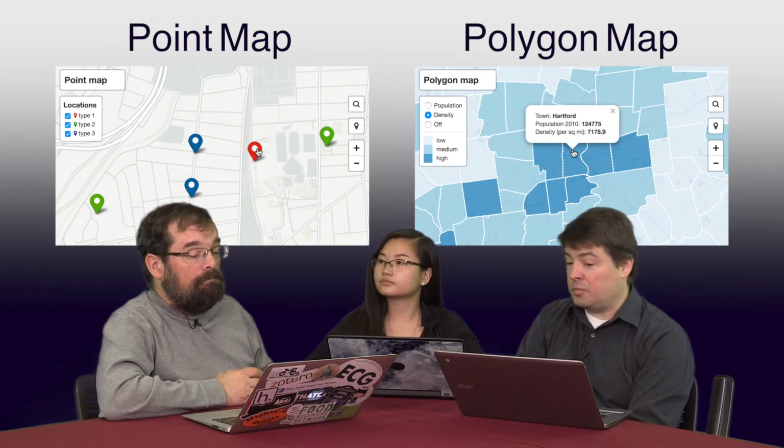In a point map, each marker represents one specific location, such as an address, which you can represent with a different color or icon. In a polygon map, each area represents a geographic region, which can be as big as a nation or as small as a neighborhood. Each region can be represented with different shading or coloring. The proper name is a choropleth map, but we just call them polygon maps.